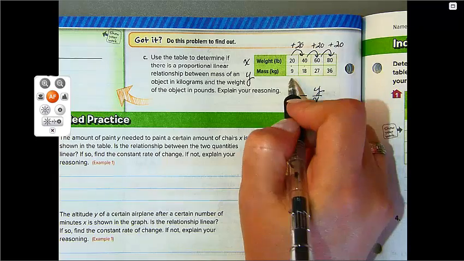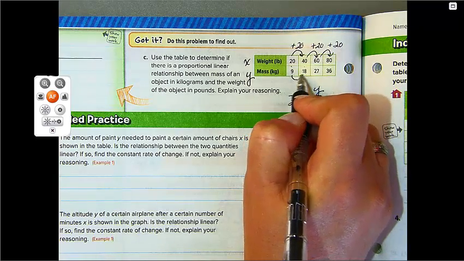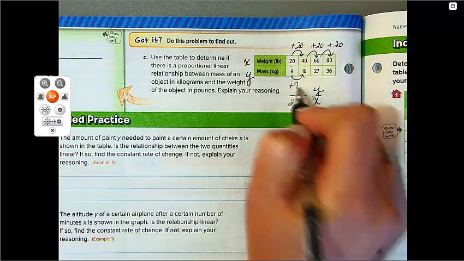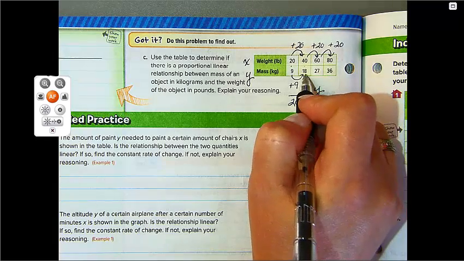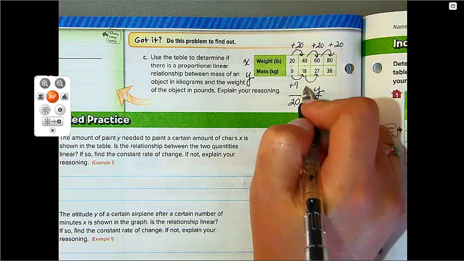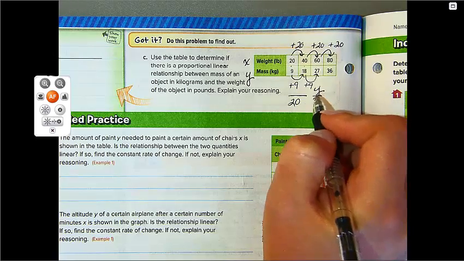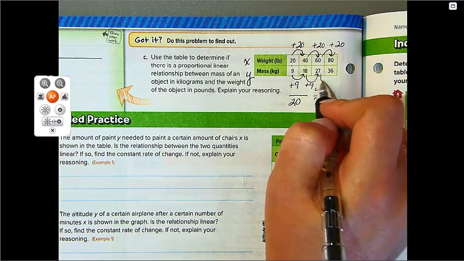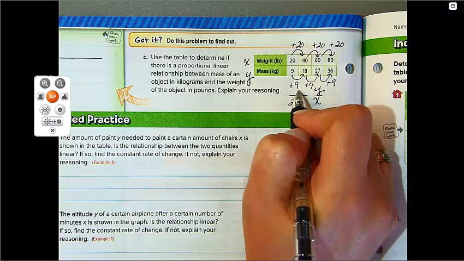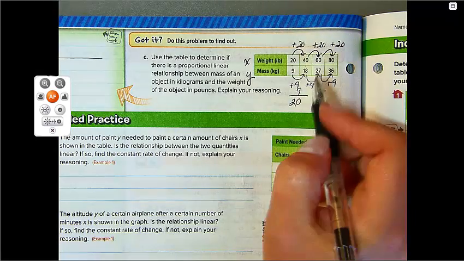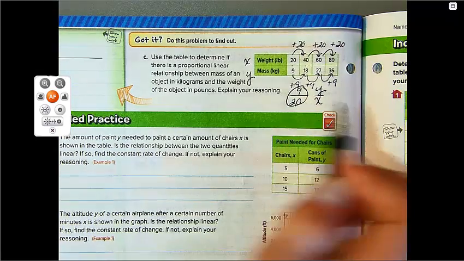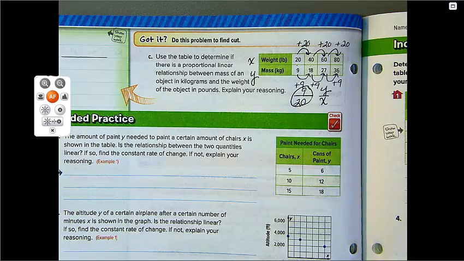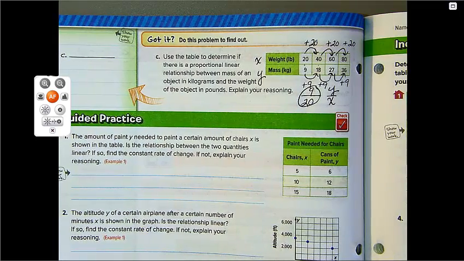My change in y then, to go from 9 to 18, is a plus 9. To go from 18 to 27 is a plus 9. To go from 27 to 36 is a plus 9. So my y is a 9. So if I look at that, 9/20, does it change the same on each single x and y?